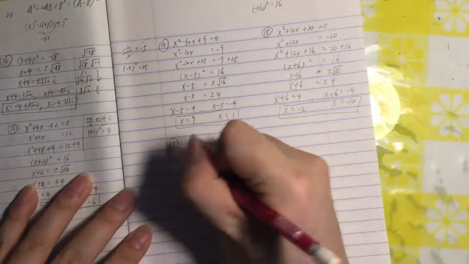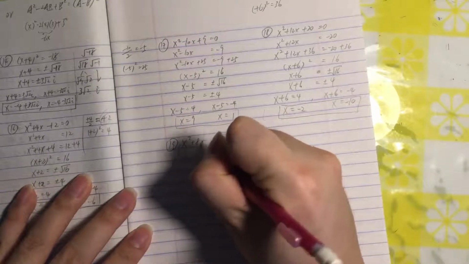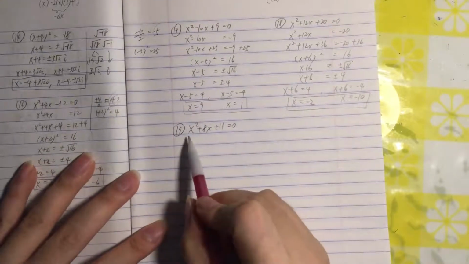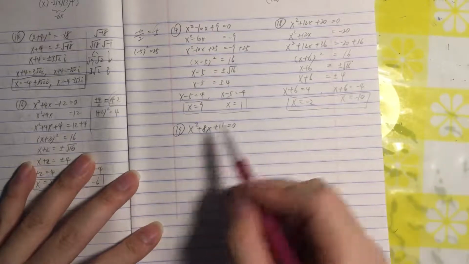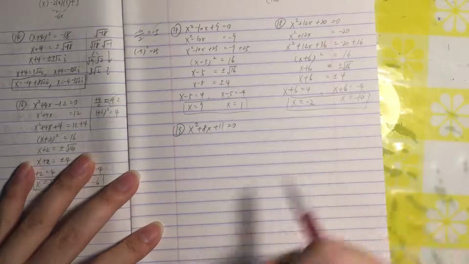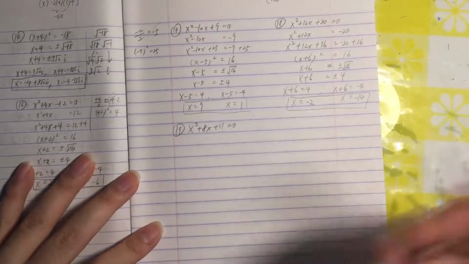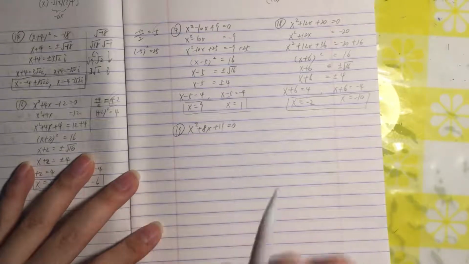Next example, s squared plus 8s plus 11 equal to 0. For this equation, you can see that it's not factorable. We have no choice. We have to solve it using completing the square. This equation is not factorable. We don't have another choice. So the only choice for us is to solve the equation by completing the square.